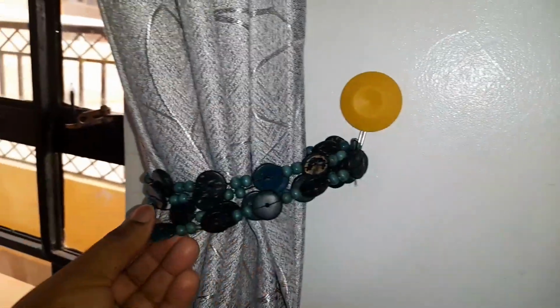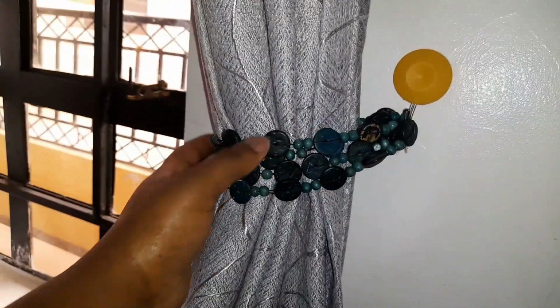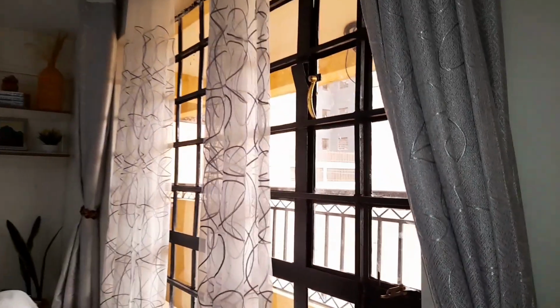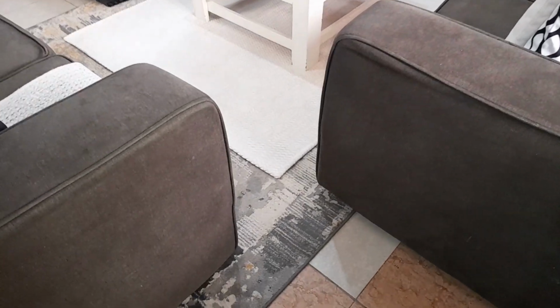Then I have used these old African necklaces to hold my curtain, as my curtain holders. Then these were just hooks that I got in Kamkunji. So that's how the curtain looks, and that's how the window looks. So let's go to the main living room area.